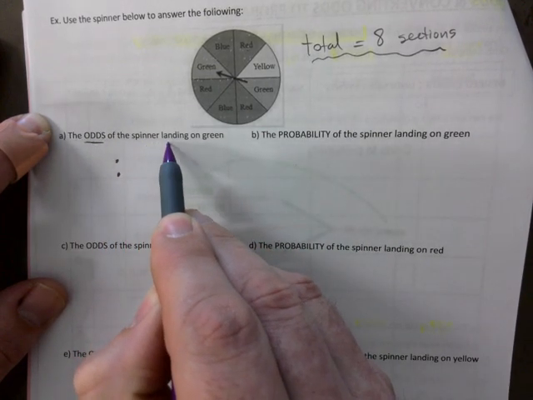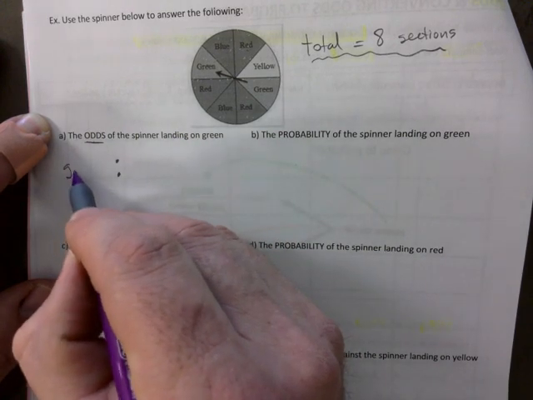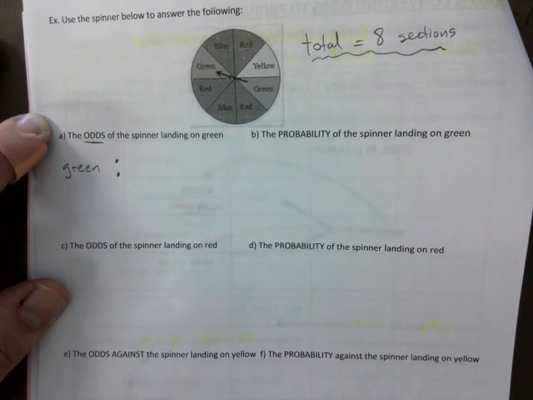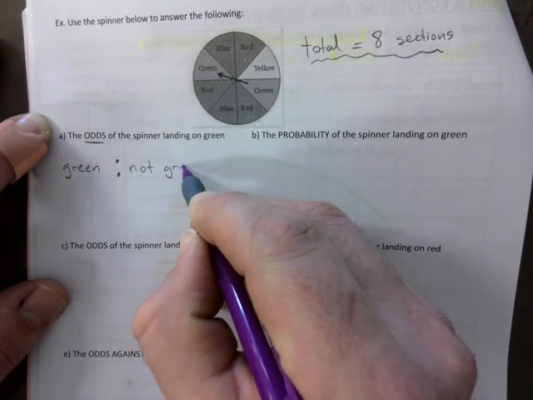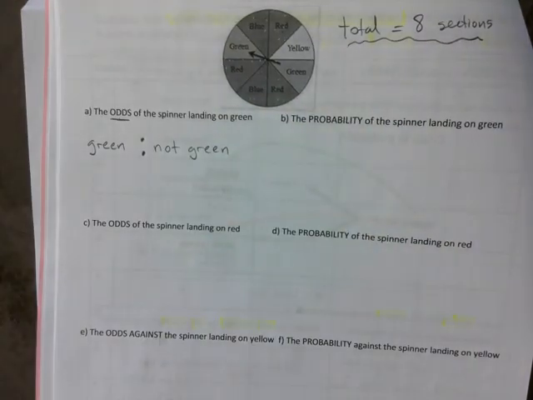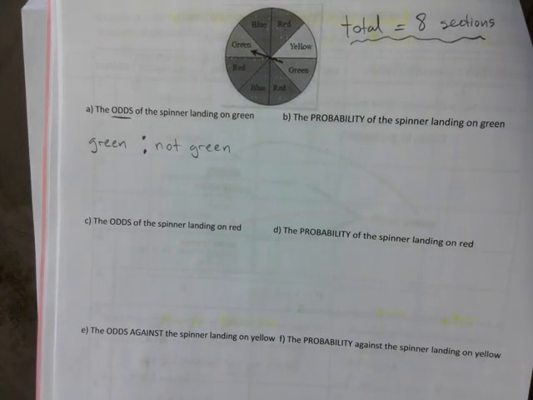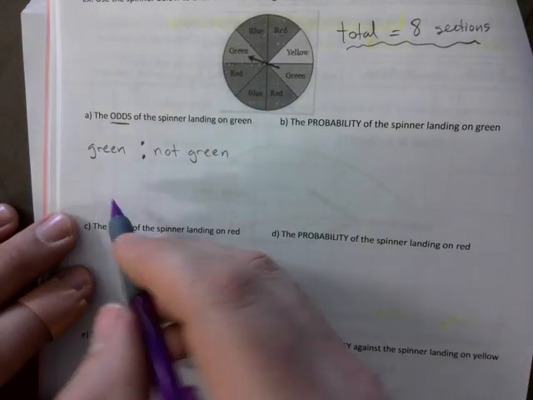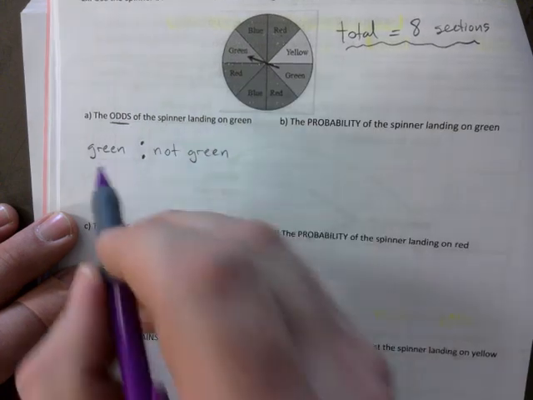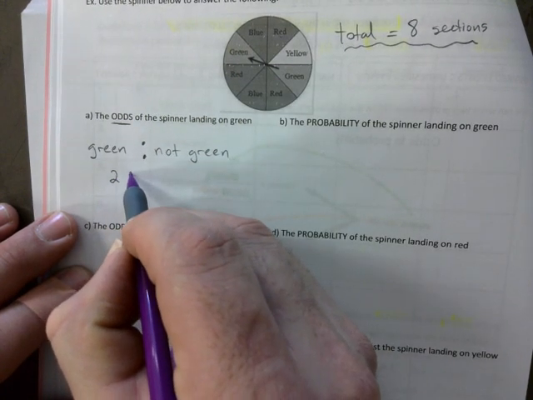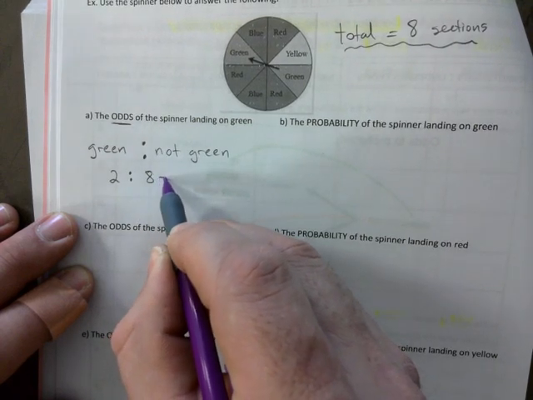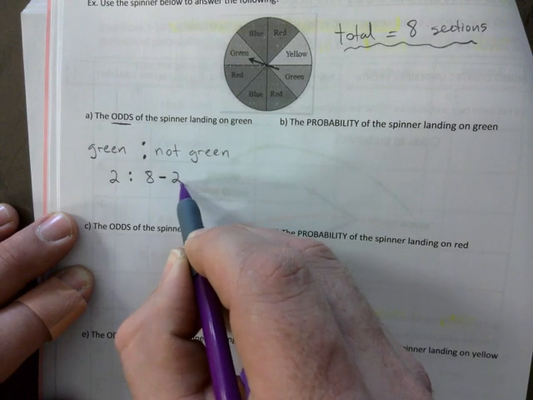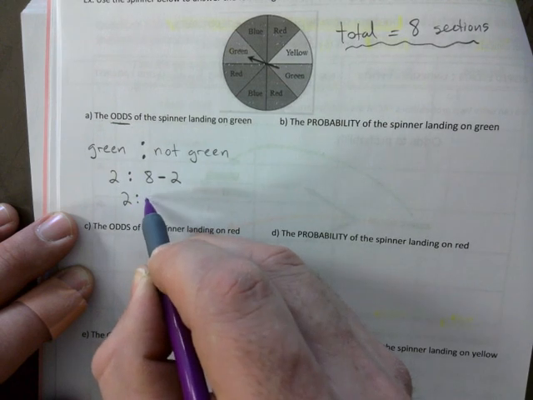What are the odds of the spinner landing on green? Don't write numbers just yet. You're going to go green, and what goes on the other side? Not green. Do you remember what I said about not, right? What I do with that? Same thing. How many greens? 1, 2. 2 greens. And on the other side, what am I going to do? 8 minus 2. Does that make sense? I don't know. You tell me, Mr. Dirksen.